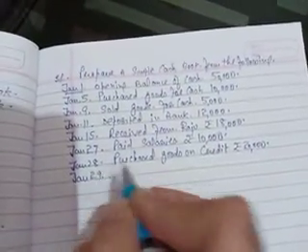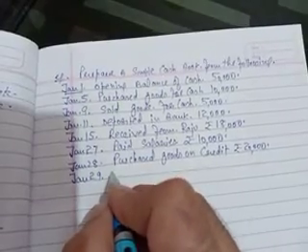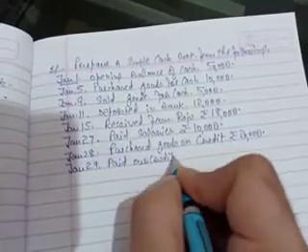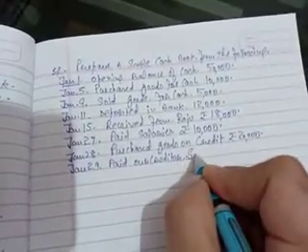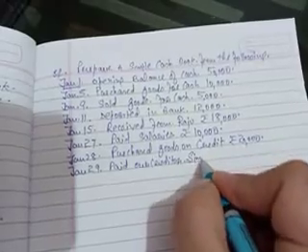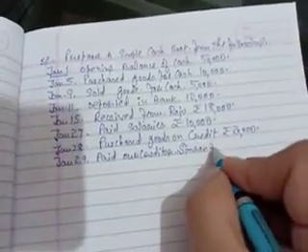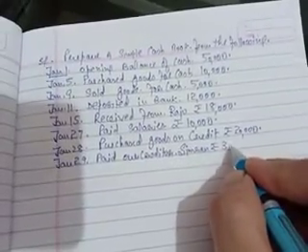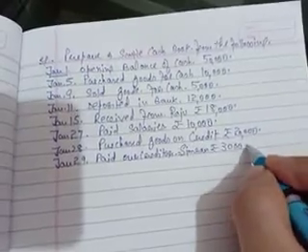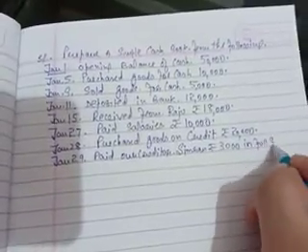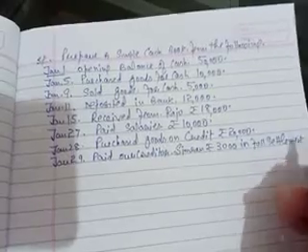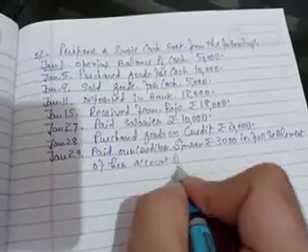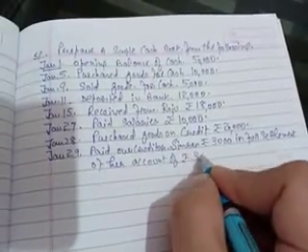January 29, paid our creditor Simran rupees 3,000 in full settlement of her account of rupees 3,200.